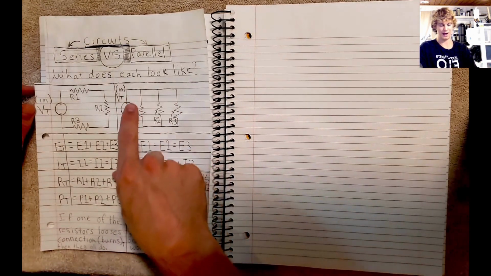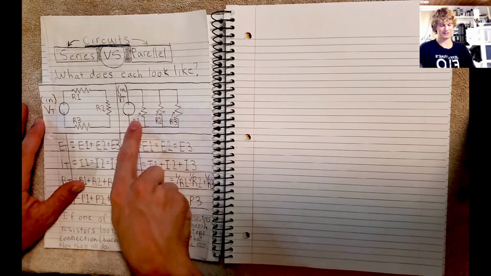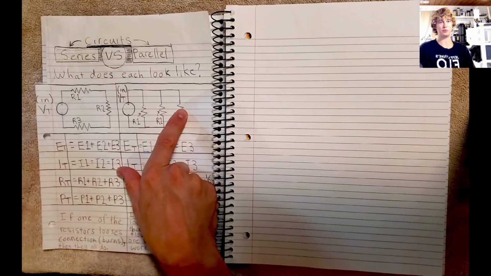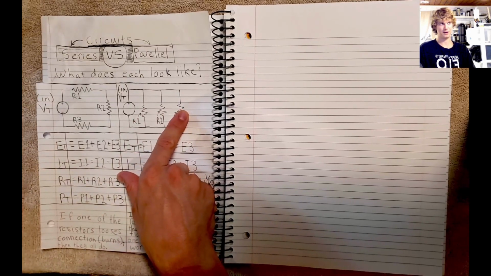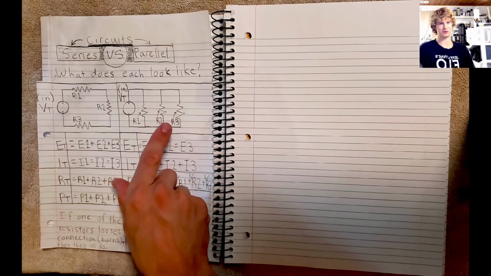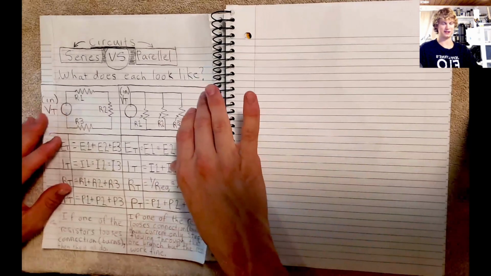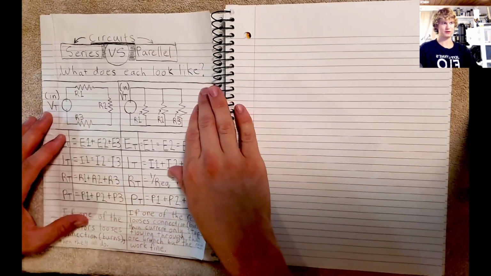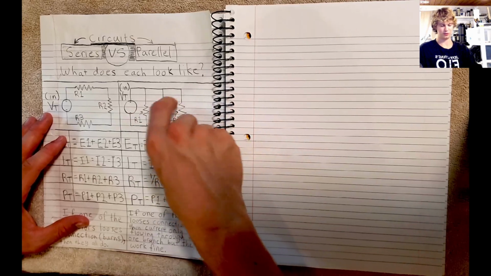Okay, so we're going to look back at the actual drawing. And as we can see, let's say these are light bulbs. A light bulb will actually be a resistor. Okay, so each one serves as a resistor. It's not a video about resistance, so I don't want to get into the technicalities of it, but just know a light bulb is going to act as a resistor. So let's think of each of these as light bulbs, okay?